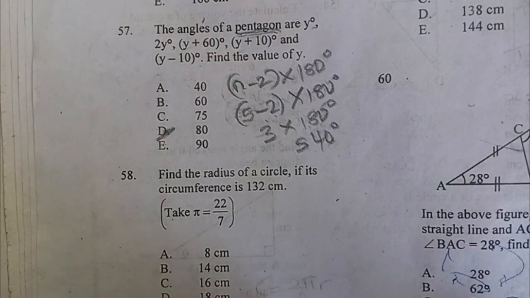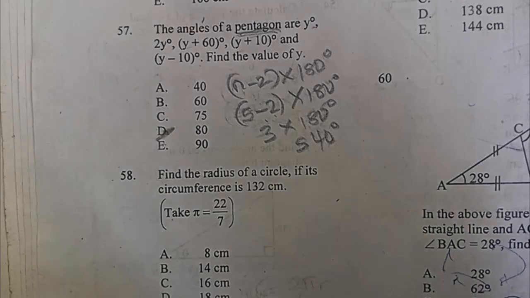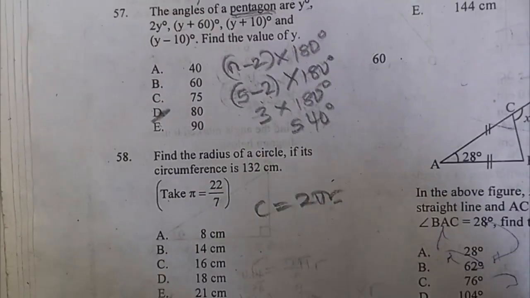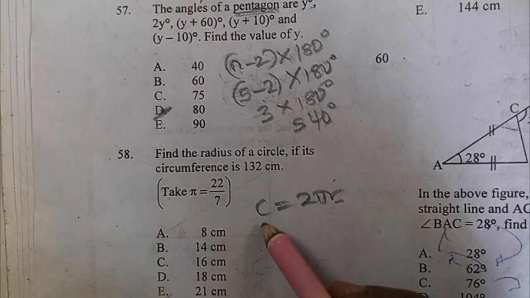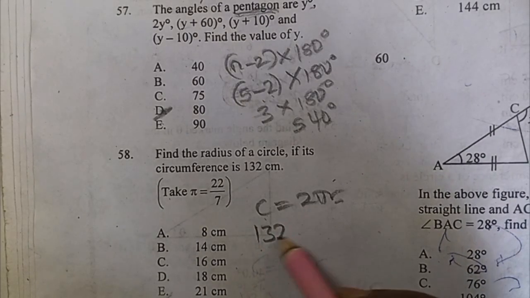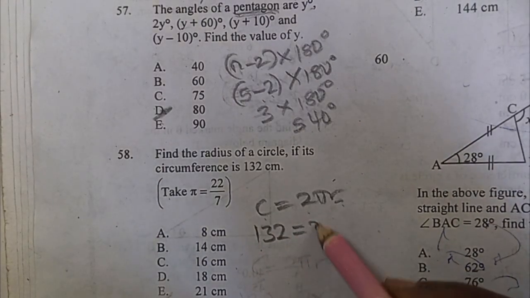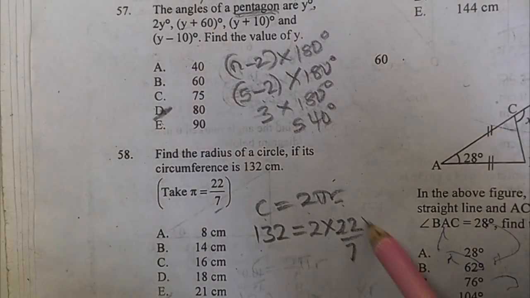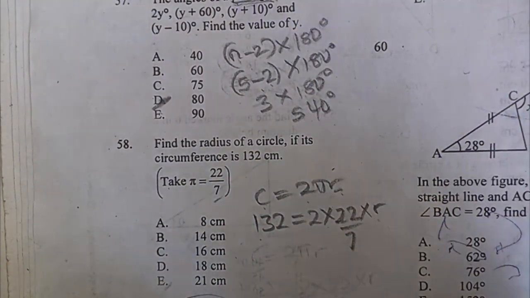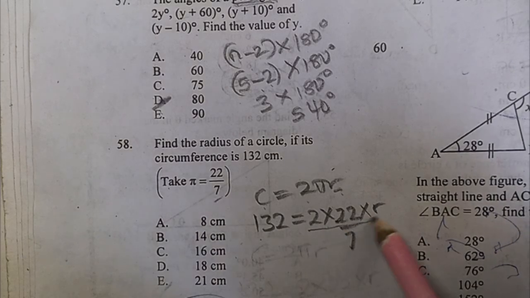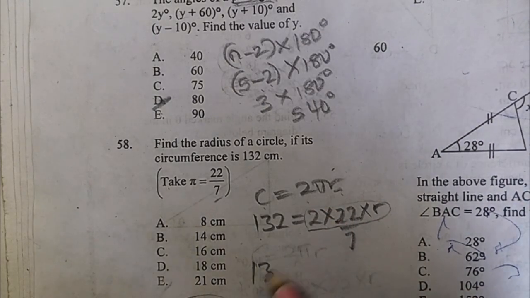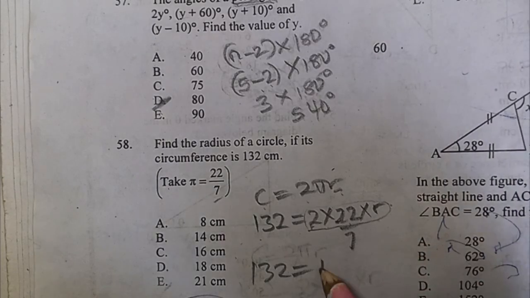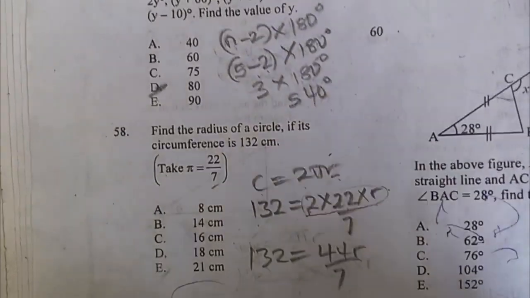Find the radius of a circle if its circumference is 132. So we need to write circumference, which is 2 pi r. We are looking for this r. So you substitute into the formula. Our circumference is 132. C is 132. 2 pi r means 2 times pi, which is 22 over 7 here, times the radius that we are looking for. So we can multiply all of these to become single. That's 2 times 22 is 44, times r is 44r over 7.